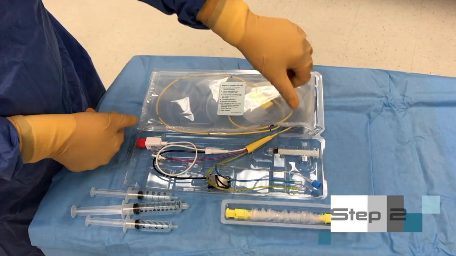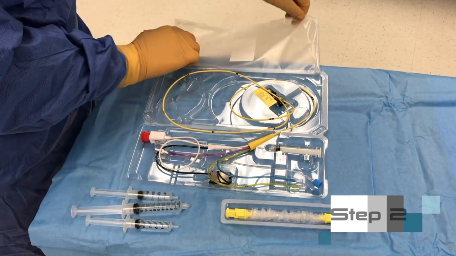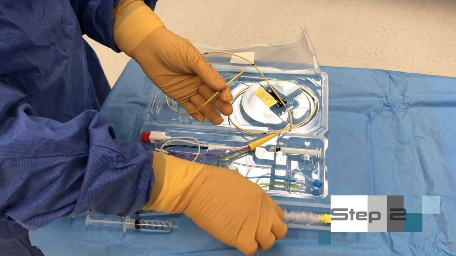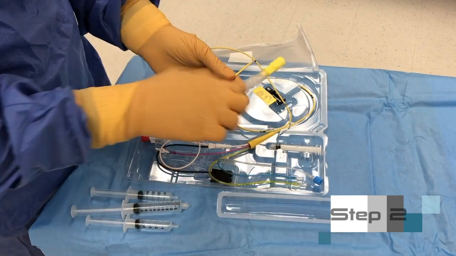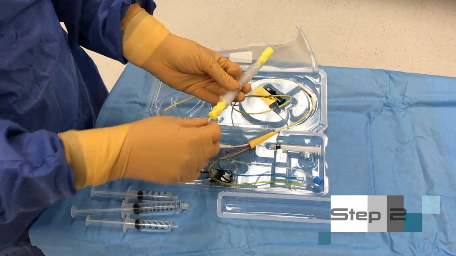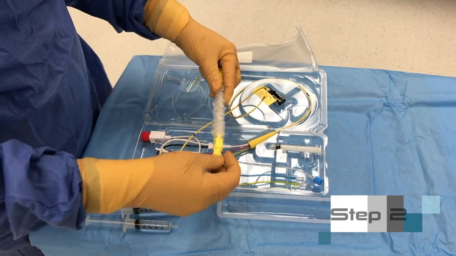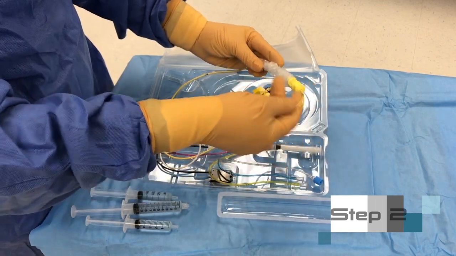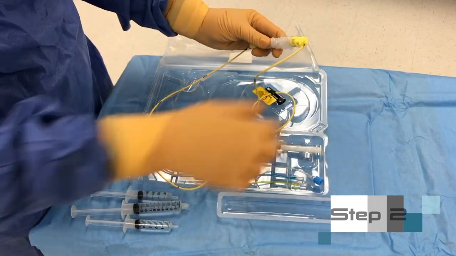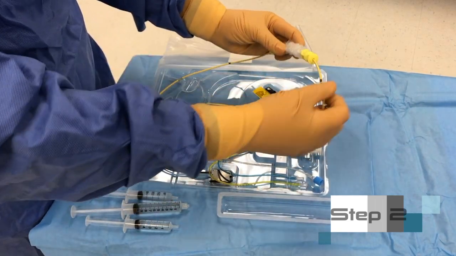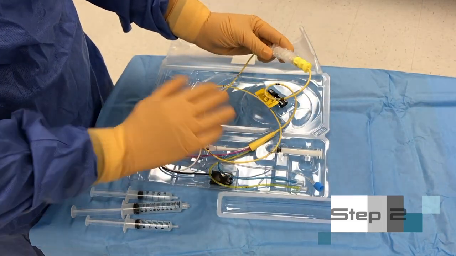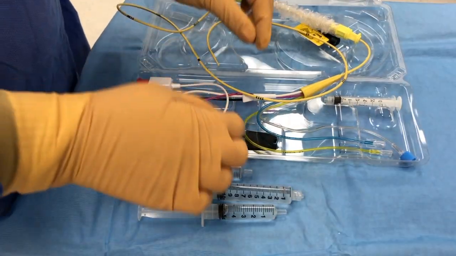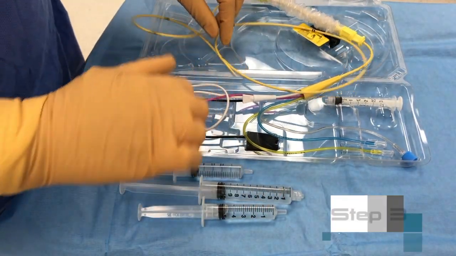Step 2. Remove the PA catheter from packaging. Apply the protective sleeve over the catheter. Step 3.